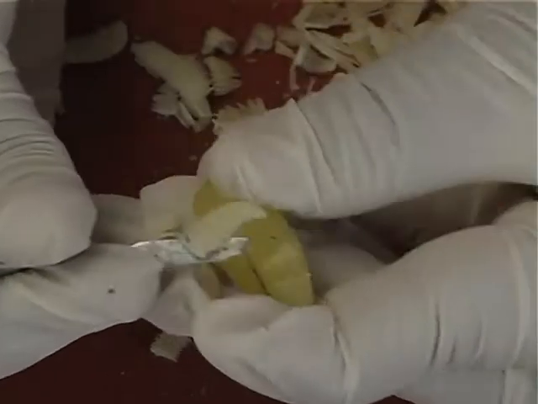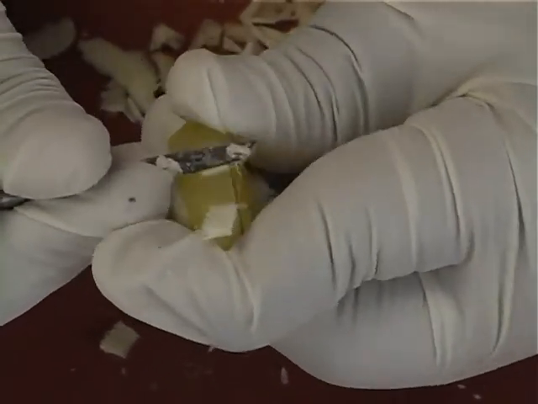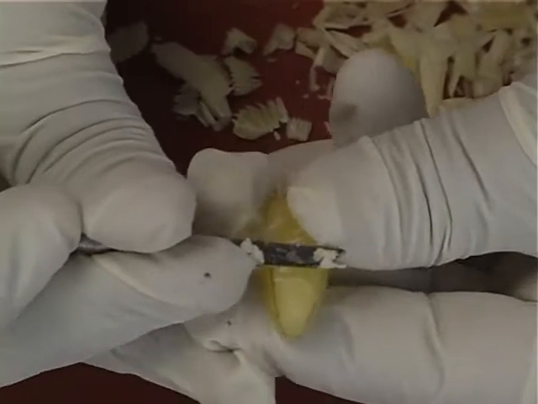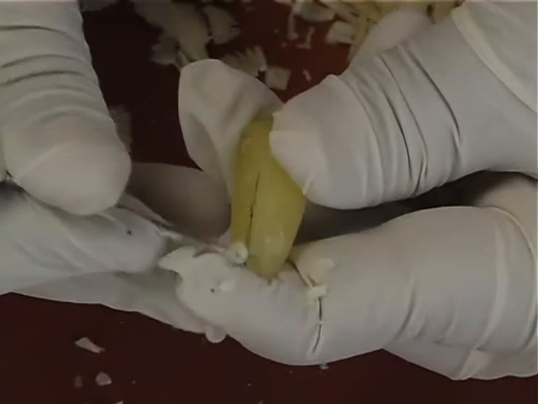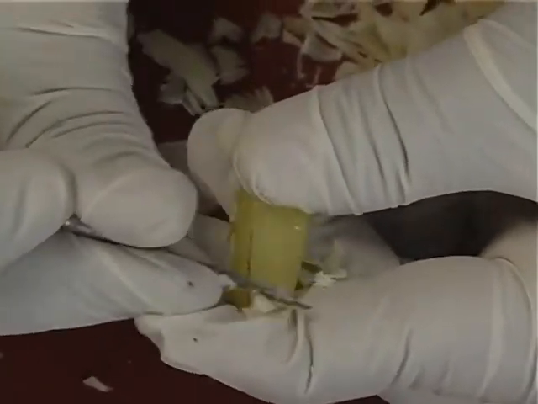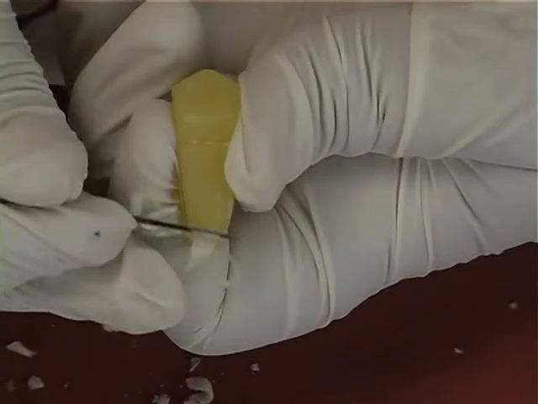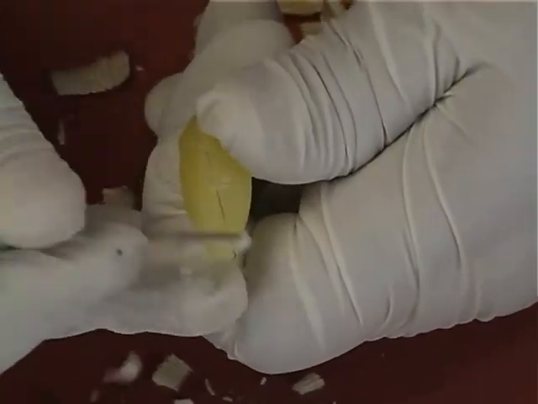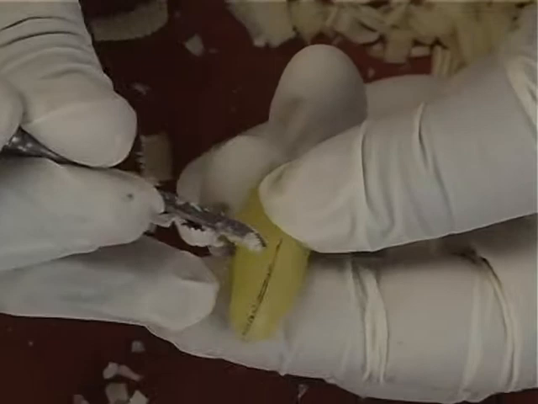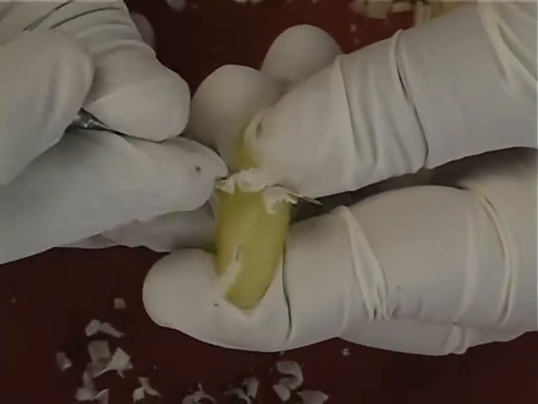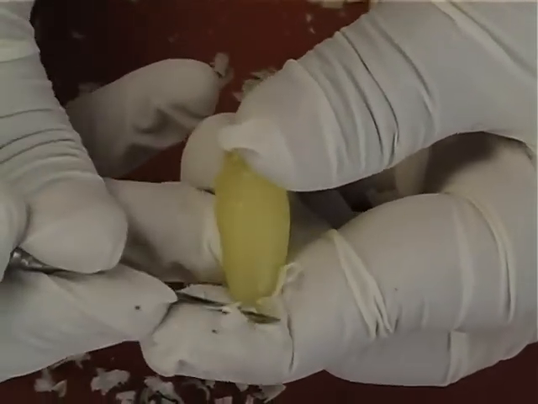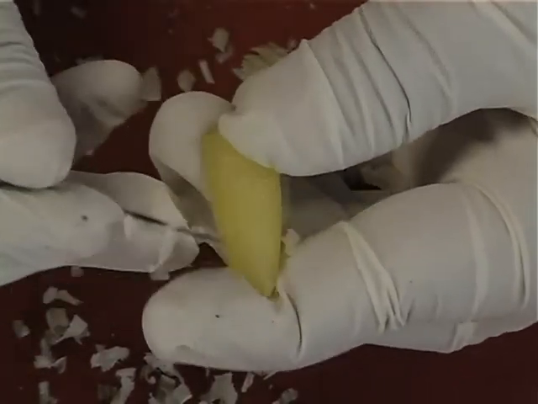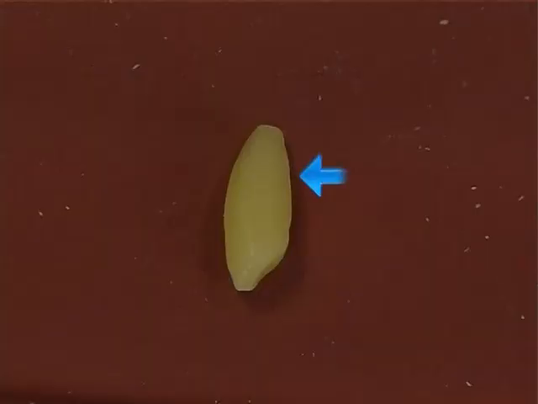Then the palatal surface of the root is also carved in a similar way by slowly removing the wax from the cervical line up to the apical end. This is the mesial aspect showing the carved labial and palatal outlines of the root.